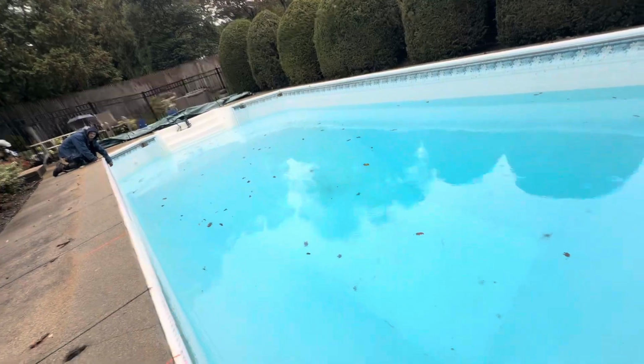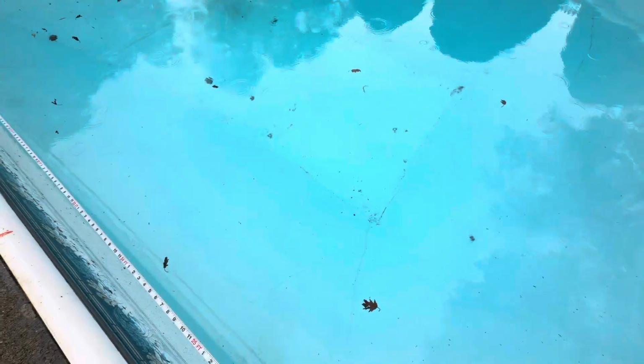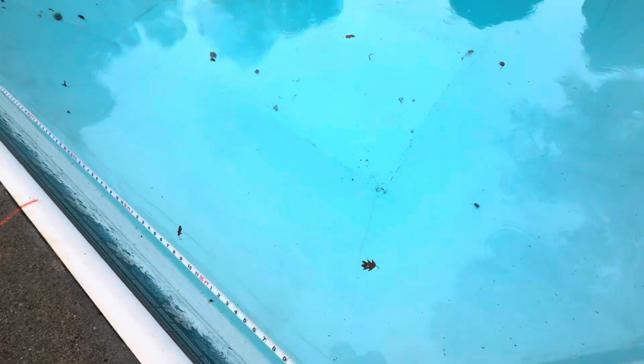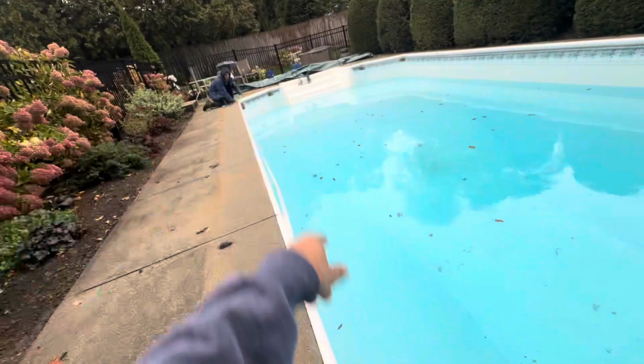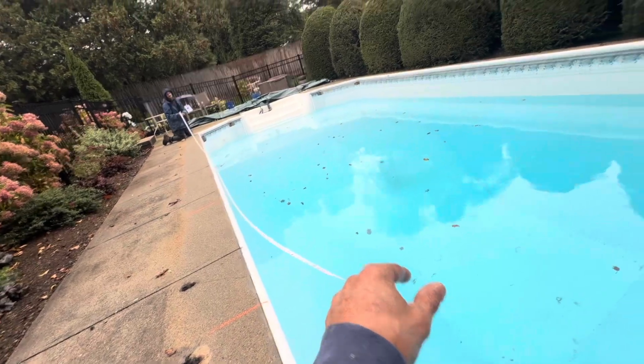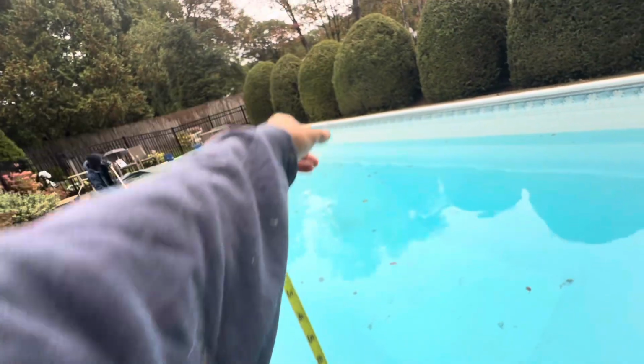All right, this is length. From this to this is 26 feet. So this is 26 feet from there to that. So now I'm gonna have you go back to that one, buddy.